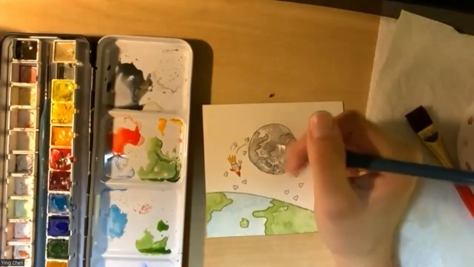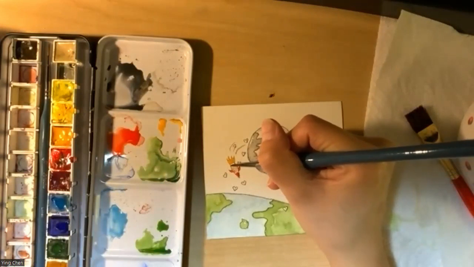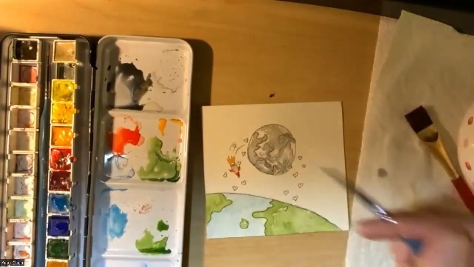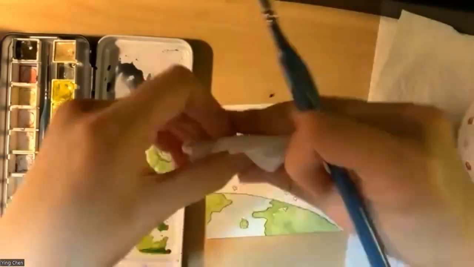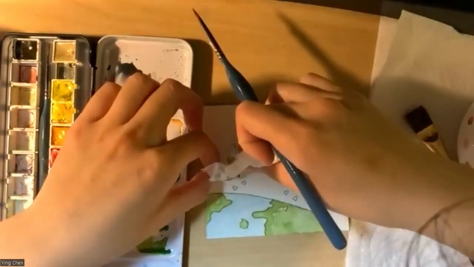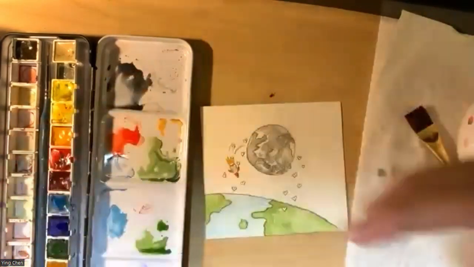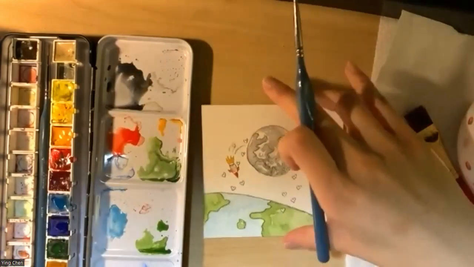For the rocket, it's really up to you what colors you'd like to use. So it's our personalized rocket ship. Okay, I'm gonna wait for it to dry, or I can shake it like this.